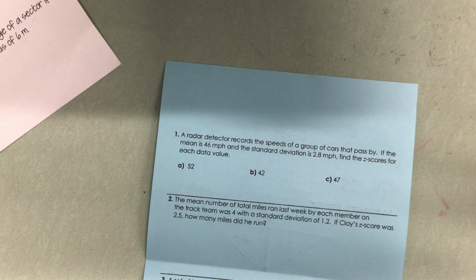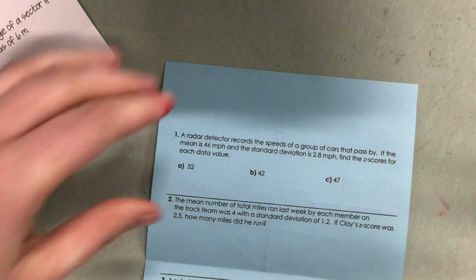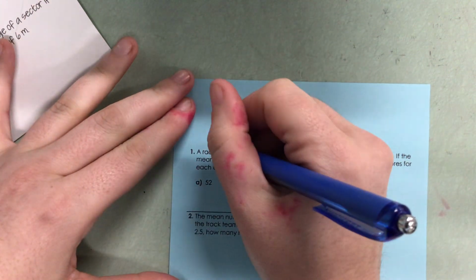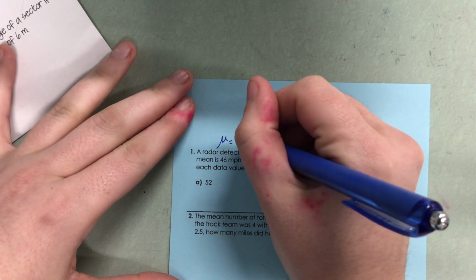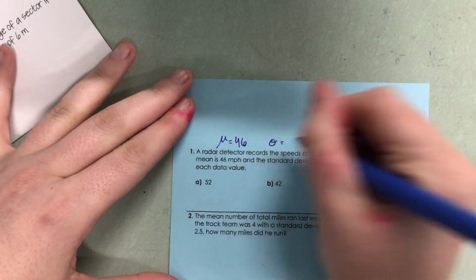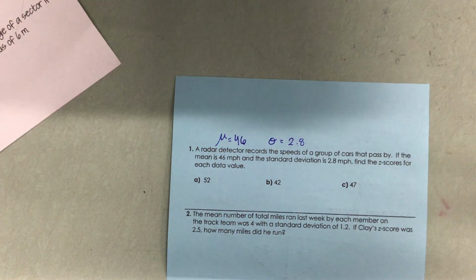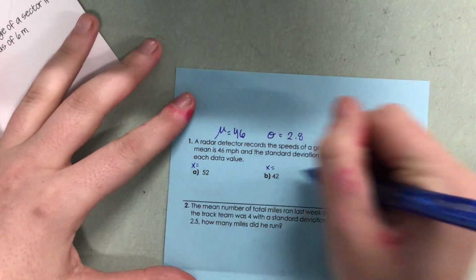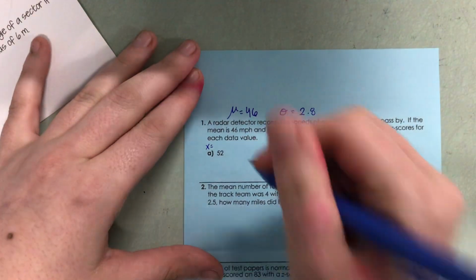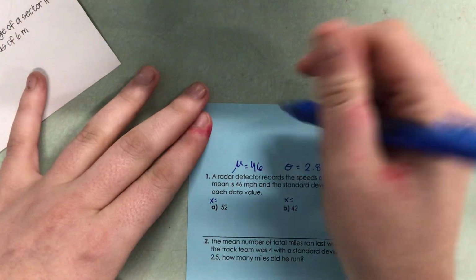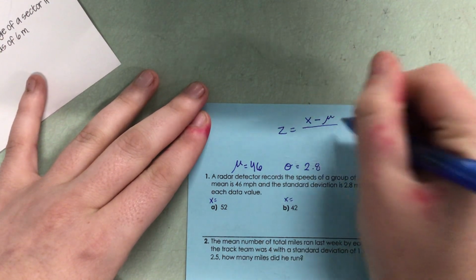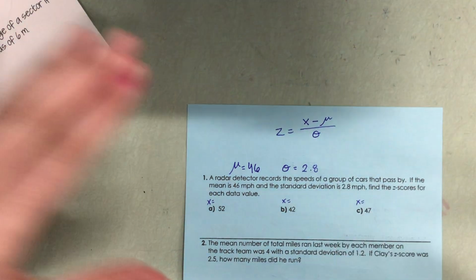A radar detector records the speeds of a group of cars that pass by. If the mean is 46 miles per hour and the standard deviation is 2.8 miles per hour, find the z-scores for each value. So we know that the mean is 46 and the standard deviation is 2.8. All we gotta do is use these x values. So these are all gonna be x equals, x equals, x equals. Since x equals 52, we're gonna put it into that formula that z equals x minus mean divided by standard deviation.